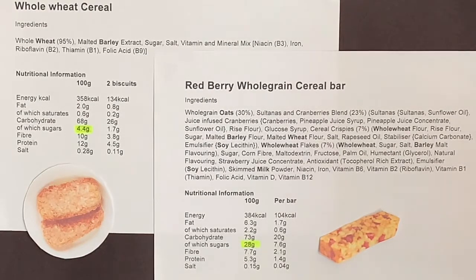However, the sugars do differ. The one on the left still remains low at 4.4 grams, but the product on the right for sugars is very high at 28 grams per 100 grams. And we can see why that's so high by looking back at the ingredients list. We can see that there's sultanas and cranberry blend, which is a natural source of sugar, which is okay. But there are other forms of refined sugars which we want to reduce and only have in small amounts. And in the list we can see this as juice syrup.